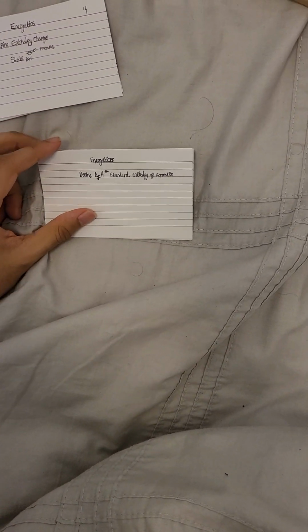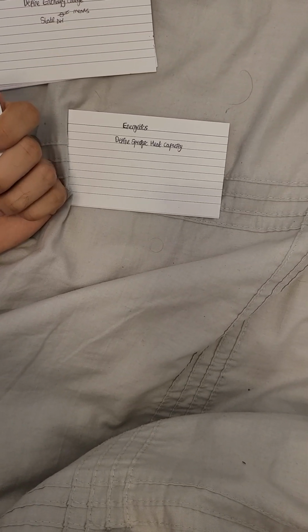Standard enthalpy of formation: the enthalpy change when 1 mole of compound is formed from its elements in their standard states under standard conditions. Standard enthalpy of combustion: the enthalpy change when 1 mole of substance is completely burned in oxygen under standard conditions. Specific heat capacity is the amount of heat energy it takes to raise the temperature of 1 gram of water by 1 Kelvin. Hess's law: the total enthalpy change for a reaction is independent of the route taken.